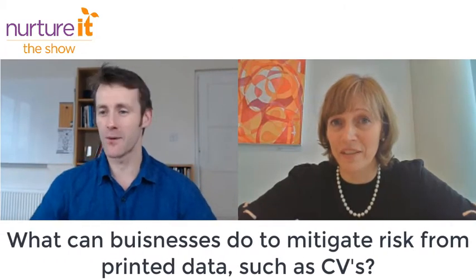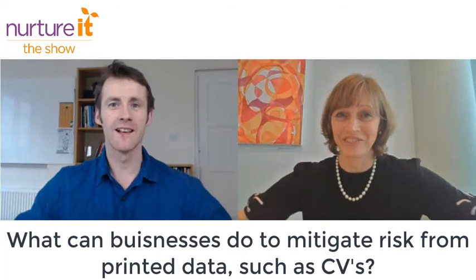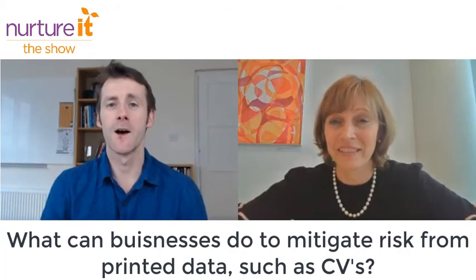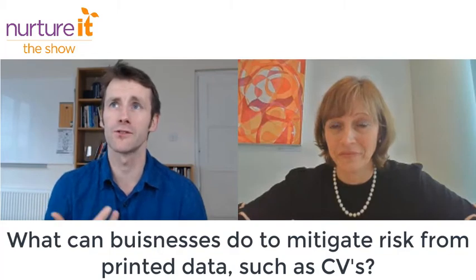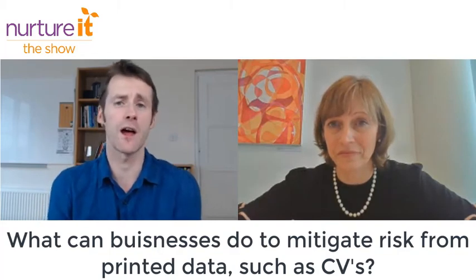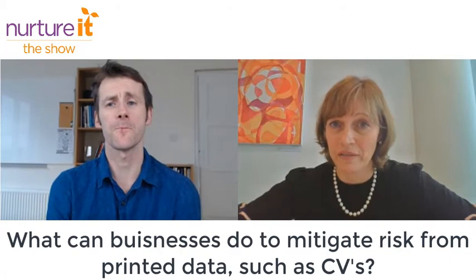And what about paper? Recruiters love printing out a CV. And if you go into any recruitment office, you're going to have hundreds of CVs floating about. What's the solution, or what are some of the things that businesses need to consider through that process? Well, again, I think it's a move towards a paperless system. Right. Okay. Yeah, that's the ideal, and this is a good reason to do that.